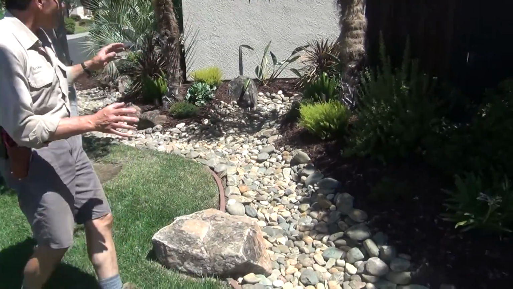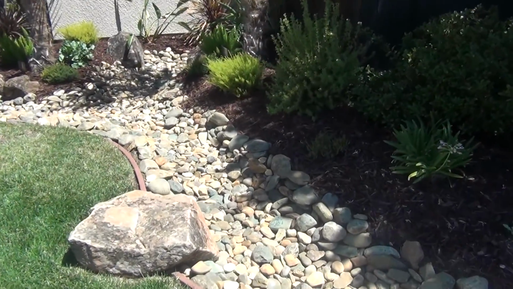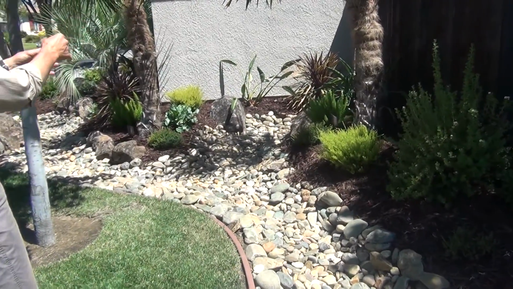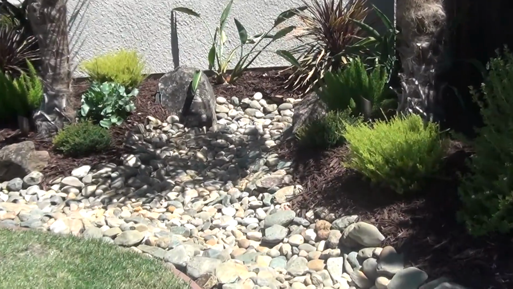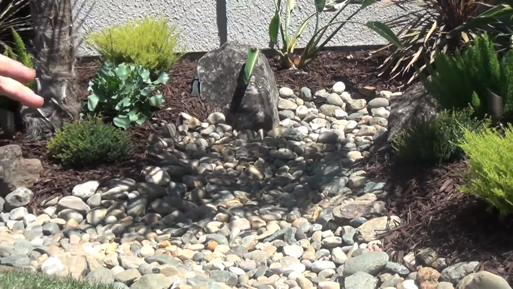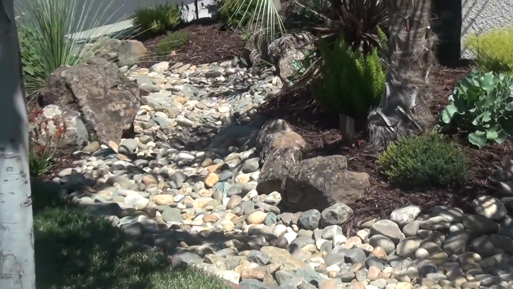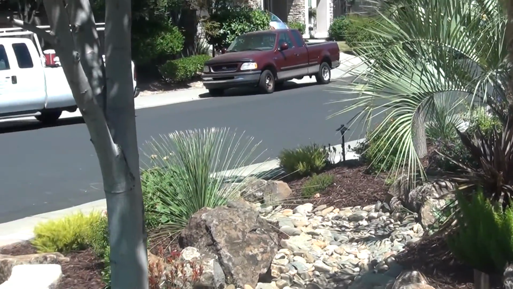And because we had this space in here, we created a little alcove, or the starting point of the stream bed. If you were to imagine it, this is kind of where it starts, and then it spreads out down the way. And so that stream bed helped as a transition between the older part of the yard to the newer part of the yard.